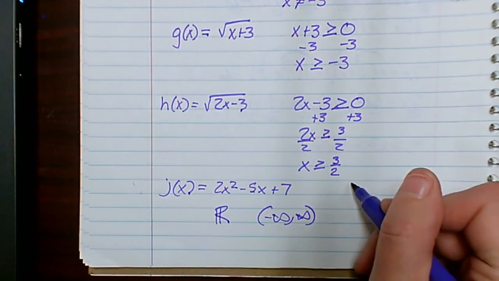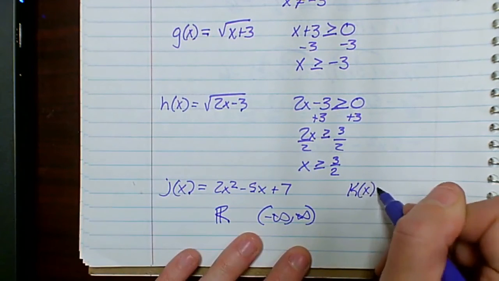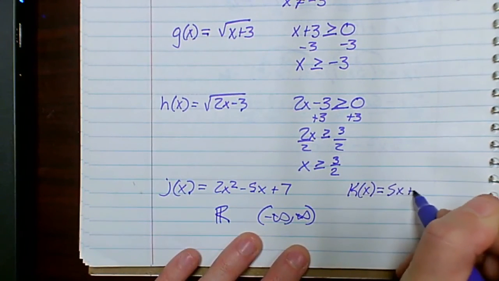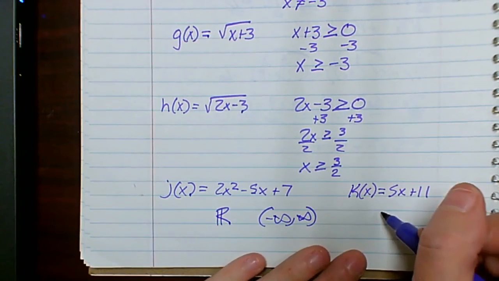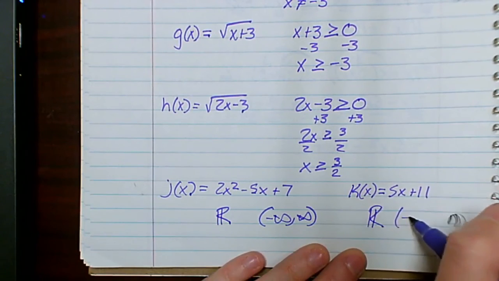And then one last one I'm going to fit right here. K of x equals 5x plus 11. Again, x is not in the denominator. X is not in a square root. So we actually have all reals.